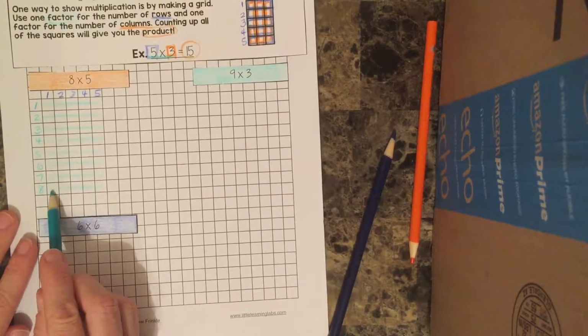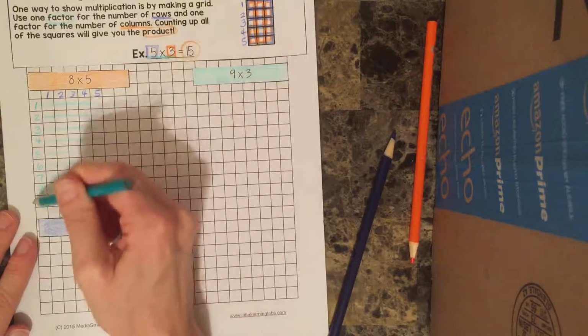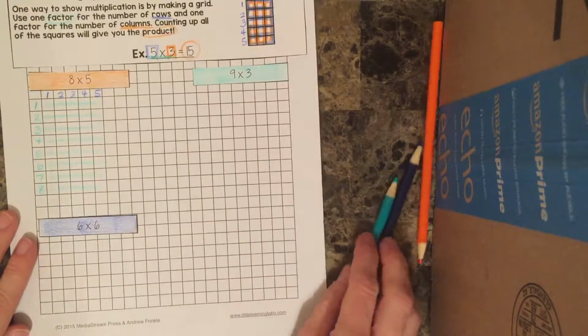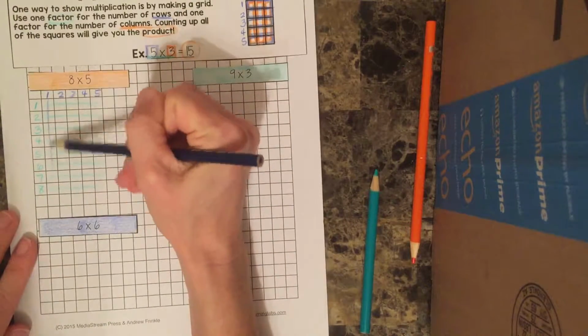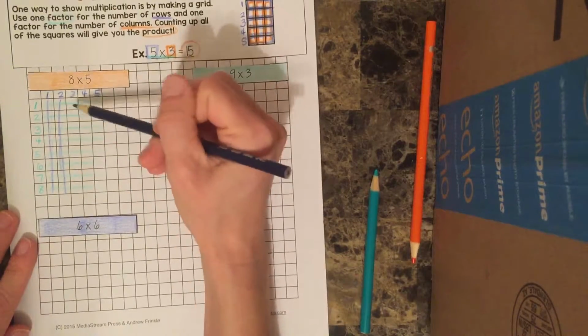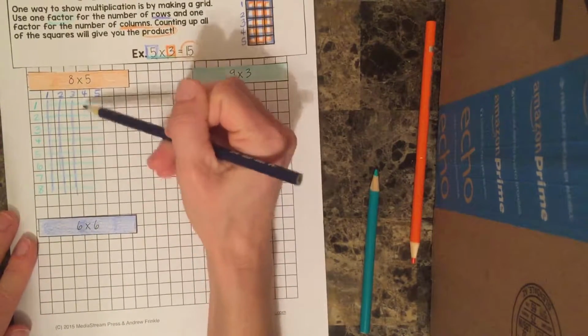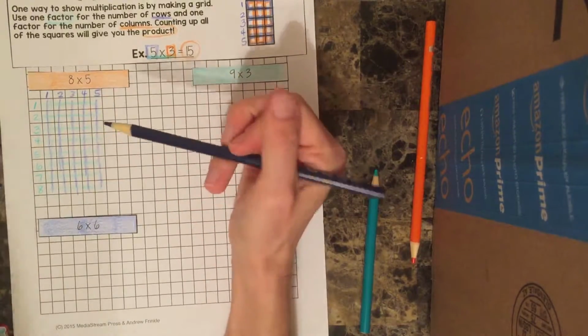And I know it's going to be 1, 2, 3, 4, 5 squares because I have 5 columns. Let's show those 5 columns. Here's 1 column, 2, 3, 4, and 5.